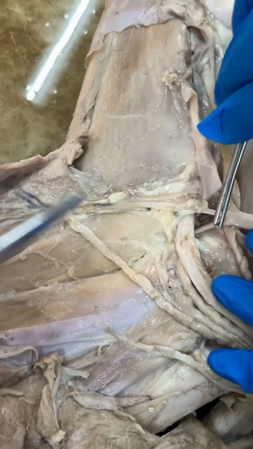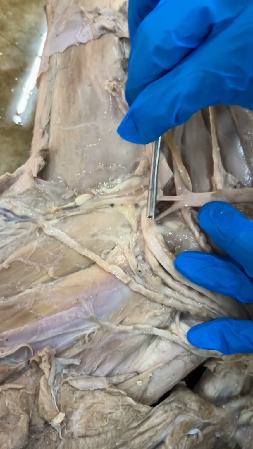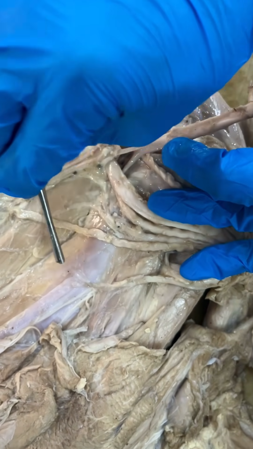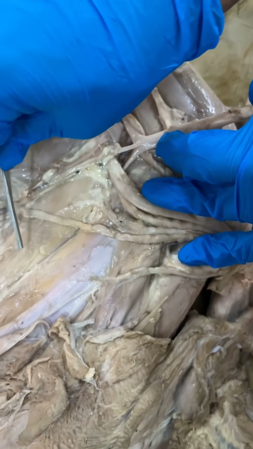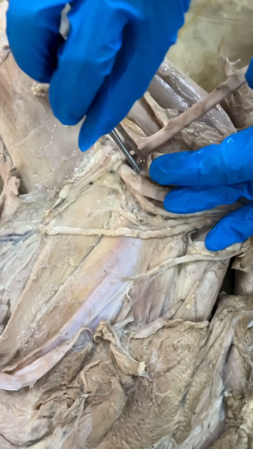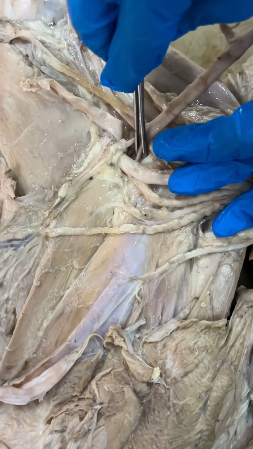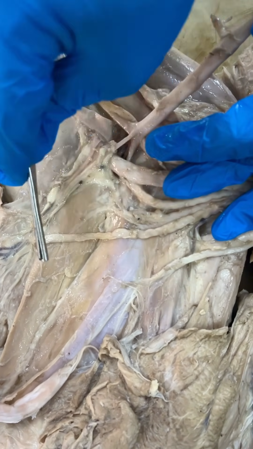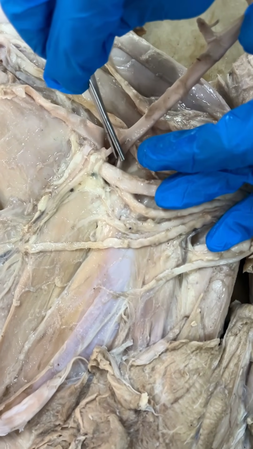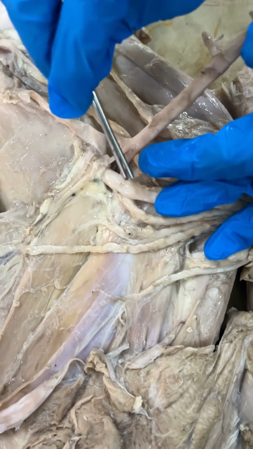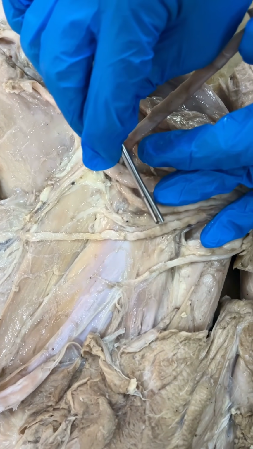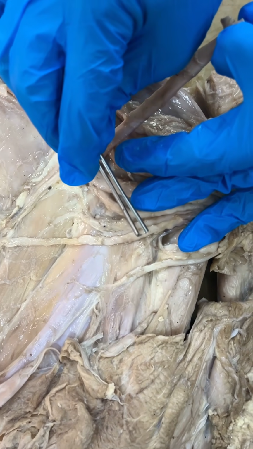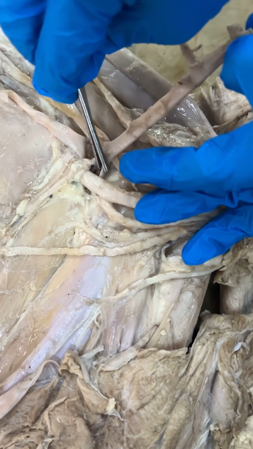Now you can see the course, it is going towards the proximal side. Now these are the three bundles of the subscapularis muscle, and this is the teres major muscle. So this circumflex artery of scapula is supplying the subscapularis muscle and teres major muscle. Now one of its branches passes through the nutrient foramen which is present at the caudal border and distal end of the scapula, known as the nutrient artery of scapula.